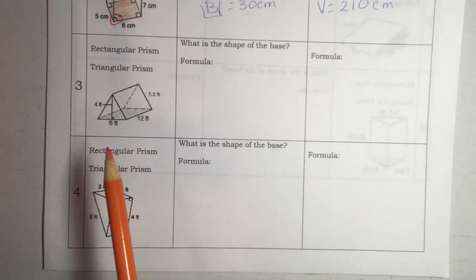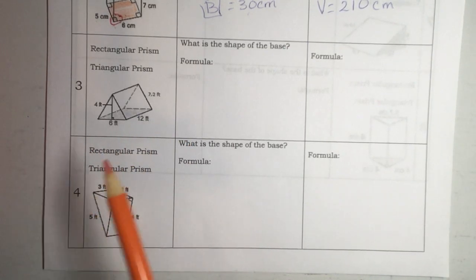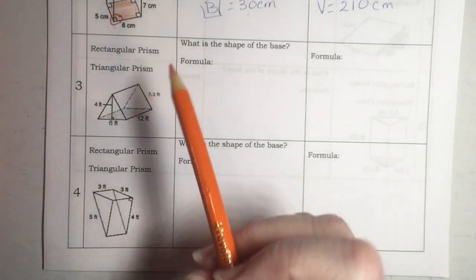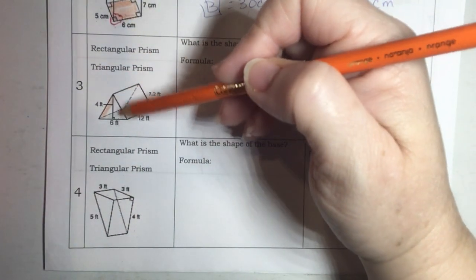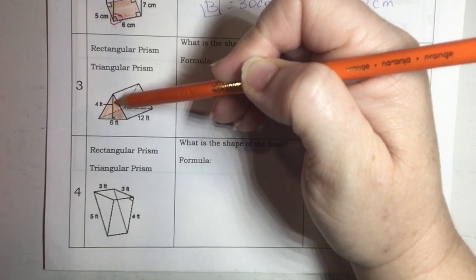Remember, you have to look to see what two bases are congruent, two sides that are congruent. And you see you have a triangle here and a triangle here. So this is a triangular prism. Your base does not have to be at the bottom. Okay, it does not have to be at the bottom.